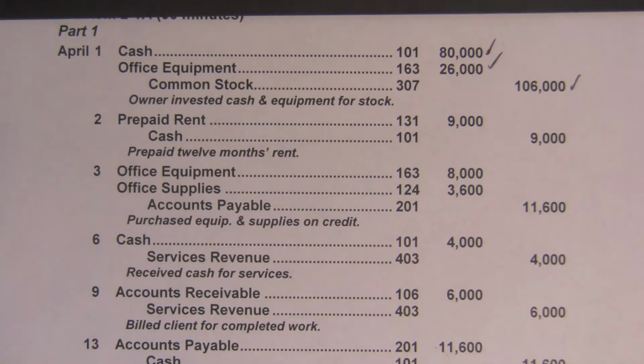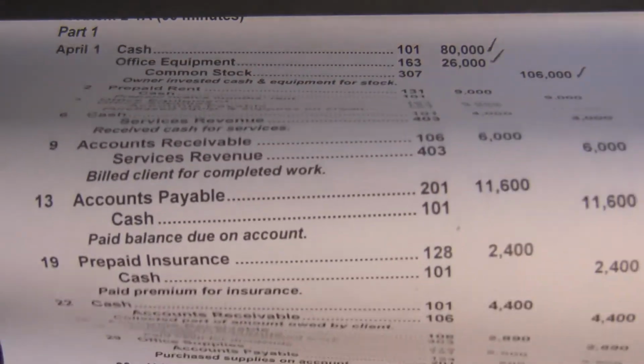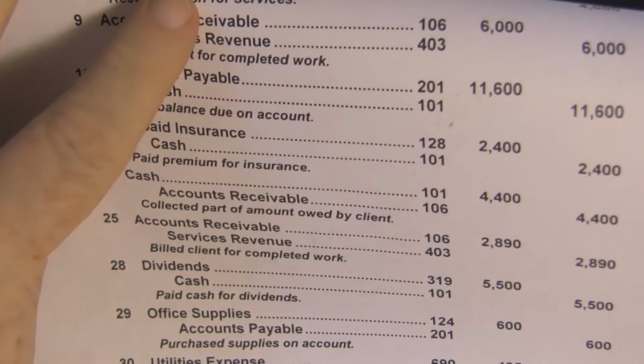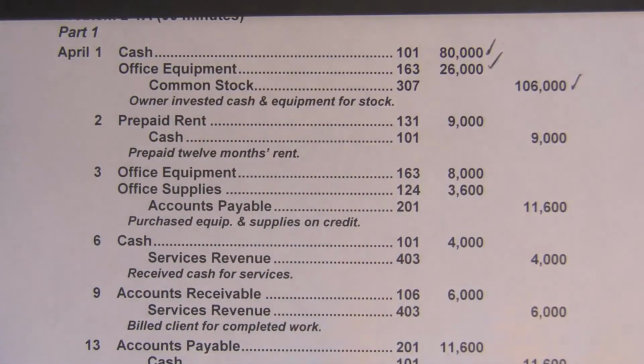Okay, problem 21A part 2. Now, if you wrote nice and neatly and typed out your general journal, it would look just like that. Everything that happened in the month of April is listed, all the way down to the very end. It's all there, okay? Now, this is nice. It's complete. It's everything that happened in the month of April. But as nice as it is, and as complete as it is, it's also fairly useless.